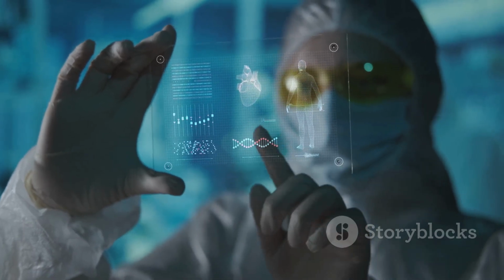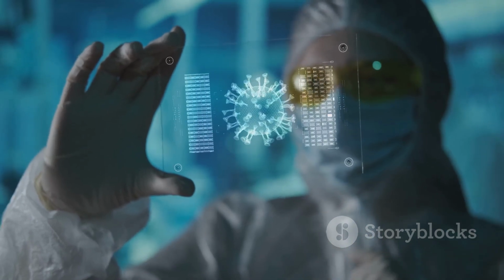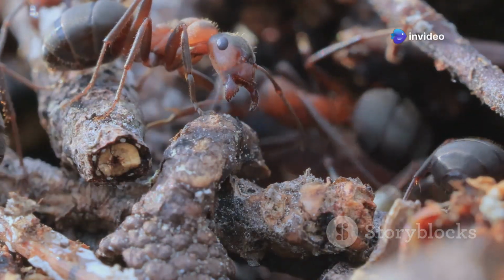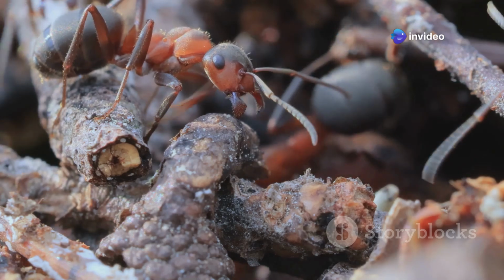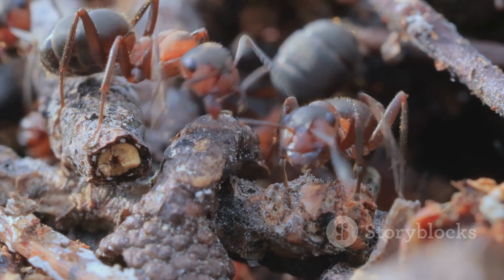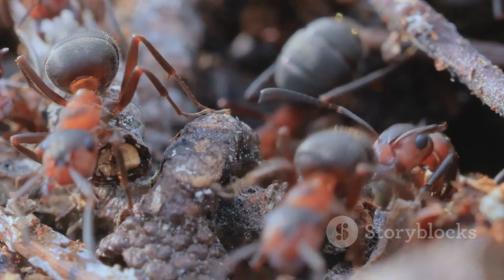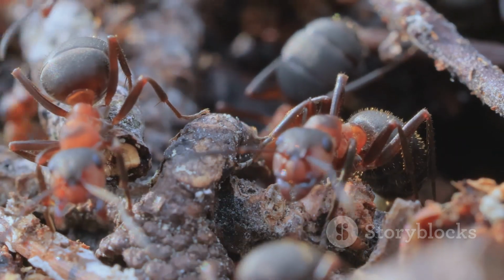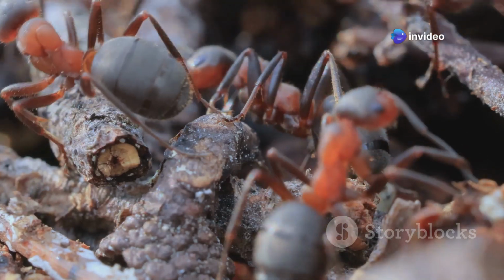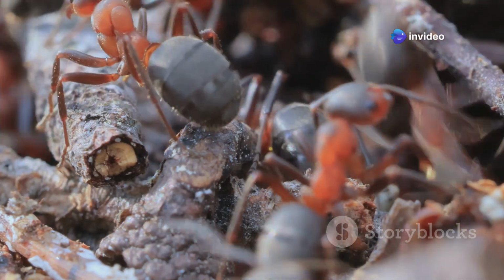Section 8. Conclusion: The future of ant simulation. As technology advances, ant colony simulations are becoming increasingly sophisticated. These simulations are not just simple models, they are intricate systems that mimic the complex behaviors and interactions of real ant colonies. By observing these virtual ants, researchers can gain insights into how ants communicate, cooperate, and solve problems.